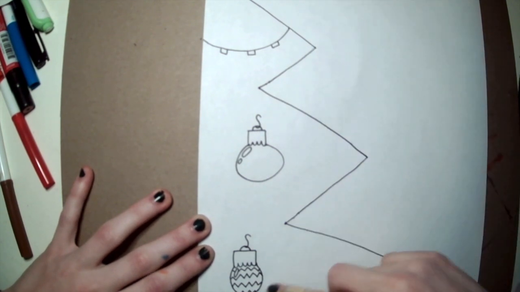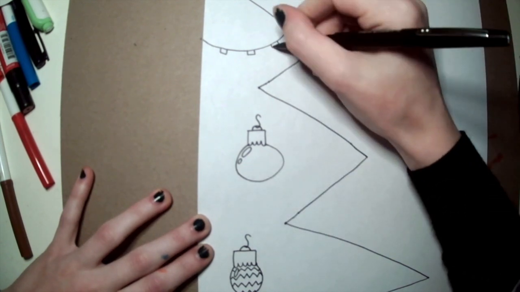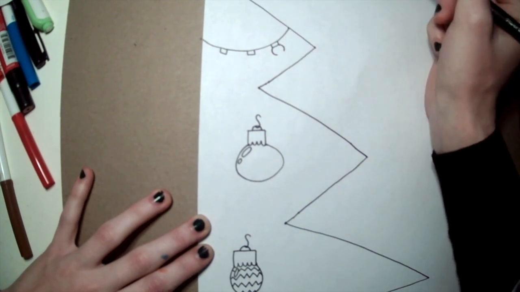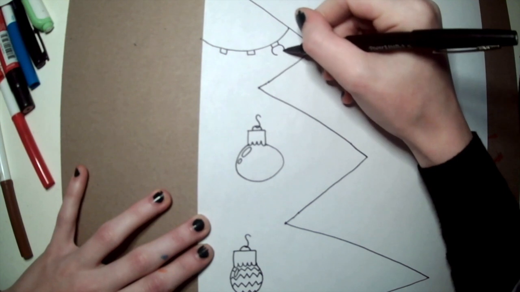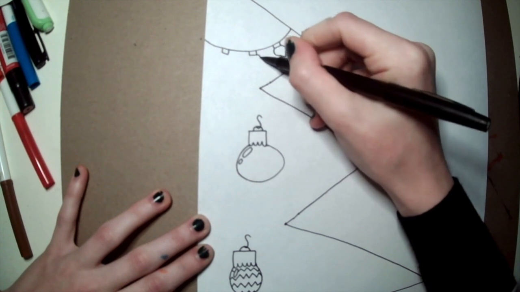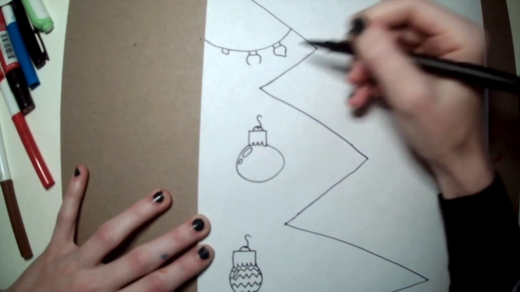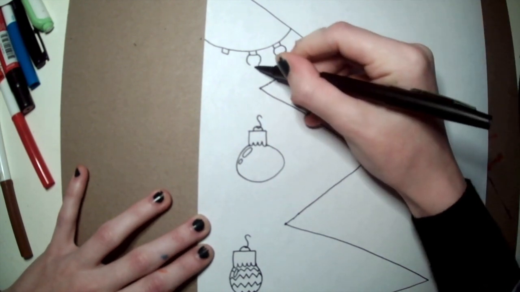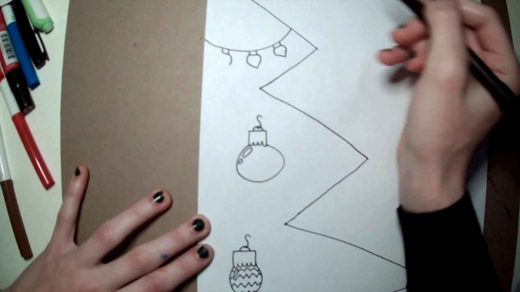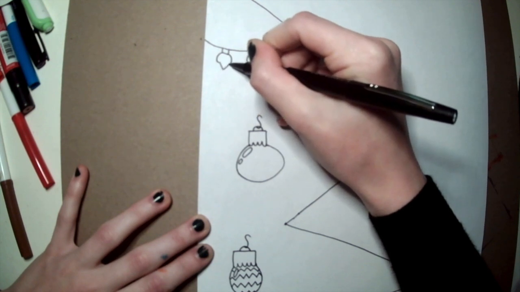Then I'm going to draw the same shape that I drew for this ornament up here, but smaller, for the lights. So I draw a curved letter C coming out and a curved letter D shape coming out. And then I finish by drawing a letter V at the end. Let me show you again. I draw the curve of a letter D, and I draw a curve of a letter C. Then I finish with a point, kind of like a letter V.